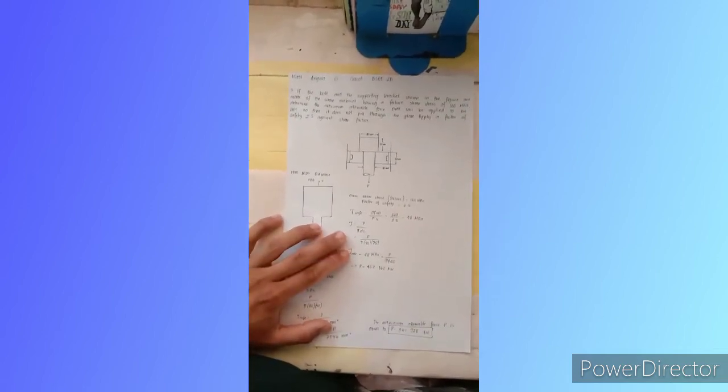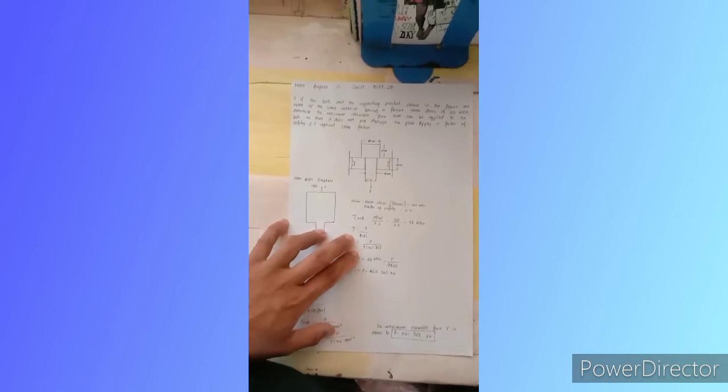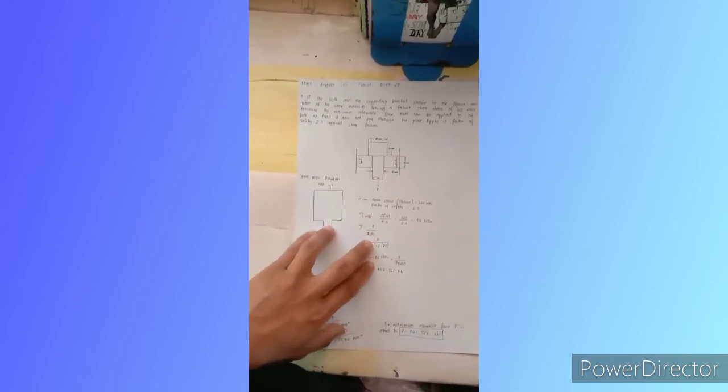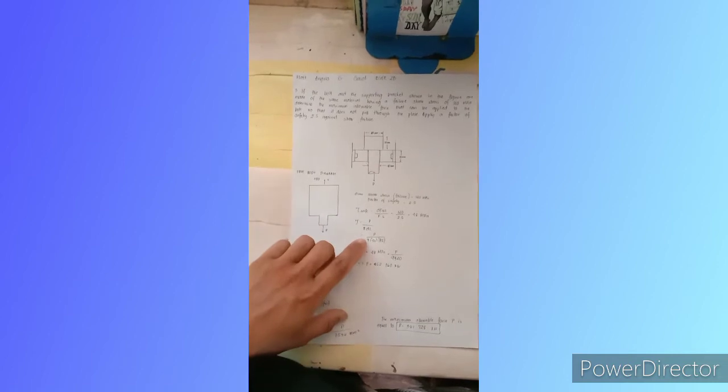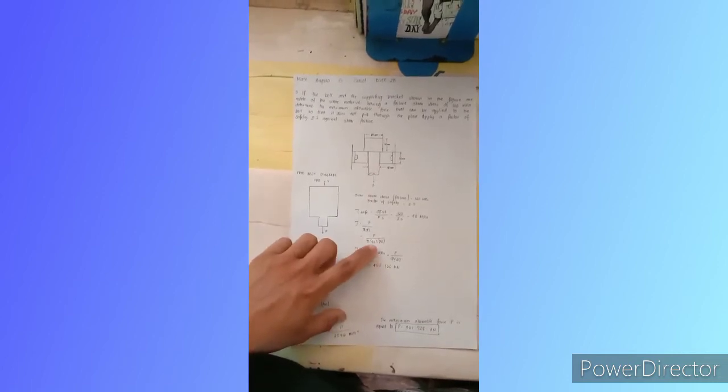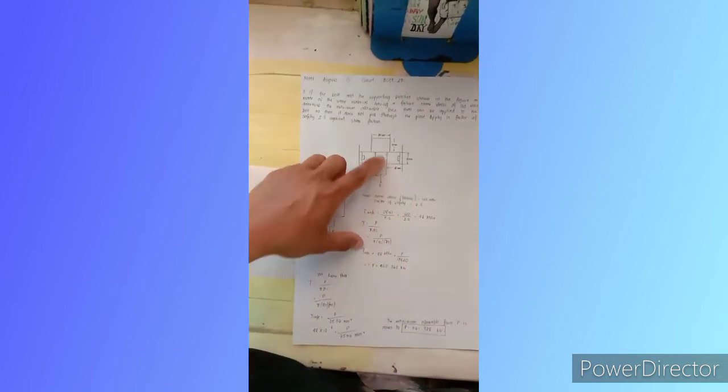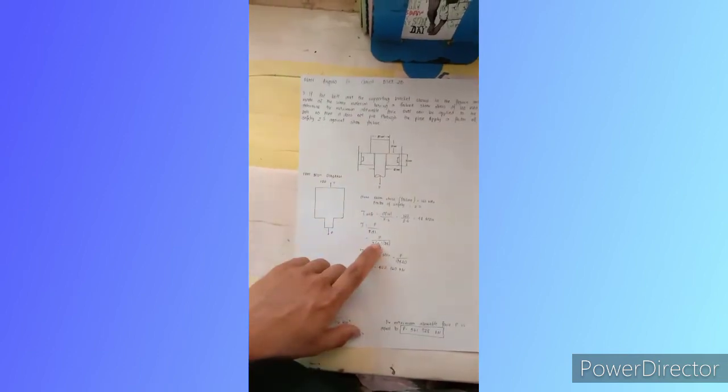So, shear stress is equals to P all over pi dl, so apply natin yung 40mm and the 75mm sa ating formula.